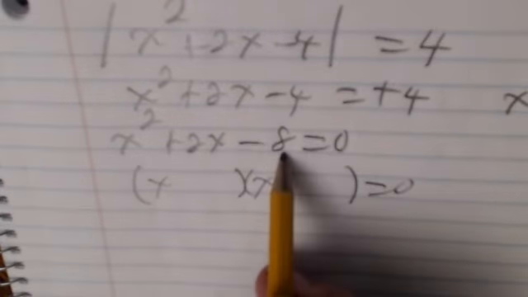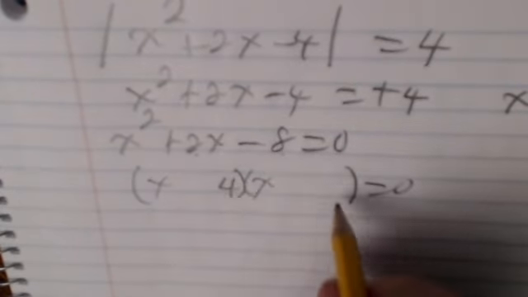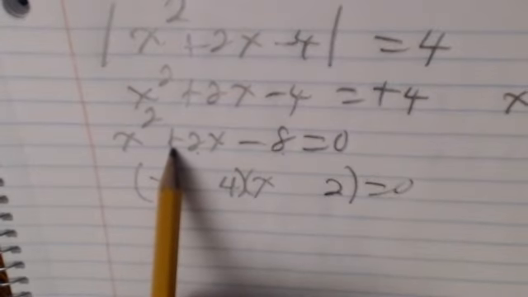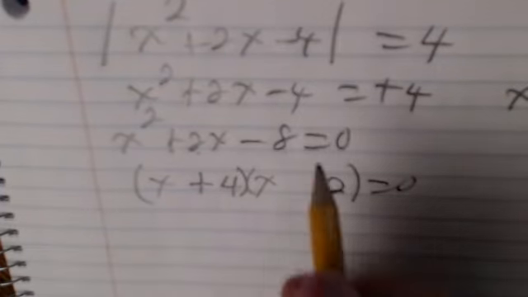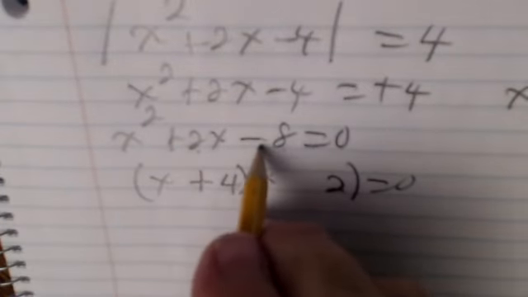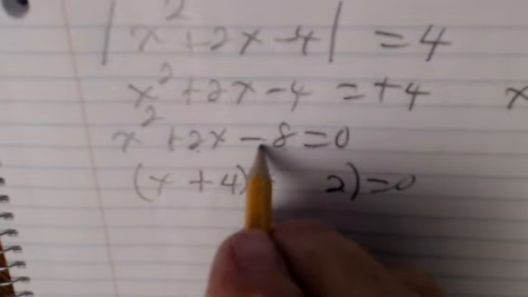The factors of 8 are 8 and 1, and 4 and 2. 8 and 1 won't give me this 2 in the middle, so I'm going to have to use the 4 and the 2. Now, this is the big deal with factoring. This middle sign goes with the biggest product. So that says that this 4 has to be positive. The fact that this is negative says that the signs have to be opposite. So this one would have to be negative 2.